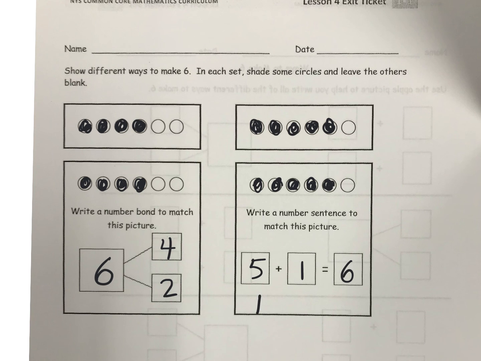Let's write our own equation. 1 plus 5. But my equation's not finished. What do I need to say? Equals 6. So what's that big word you learned today? Commutative property. It means part, part, switch.